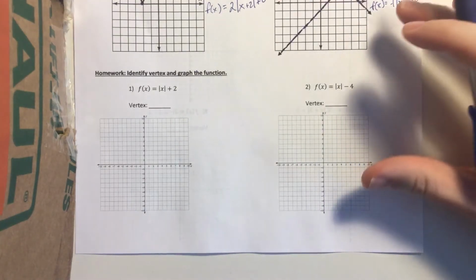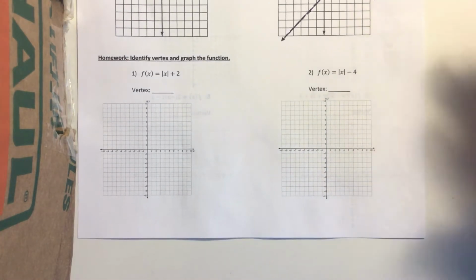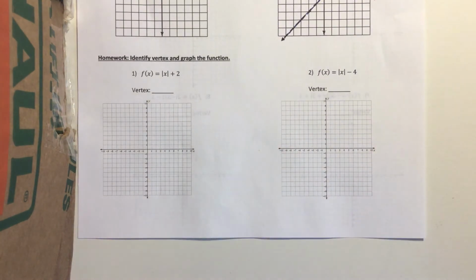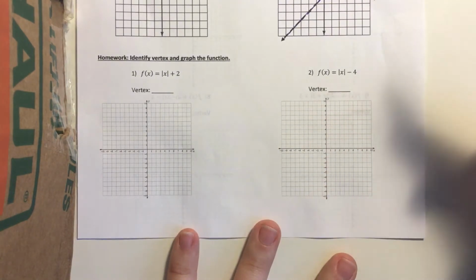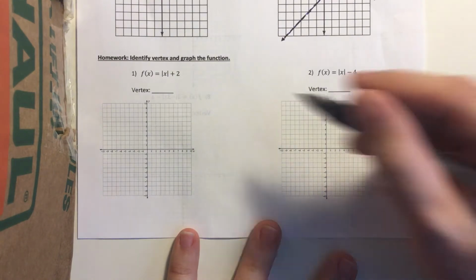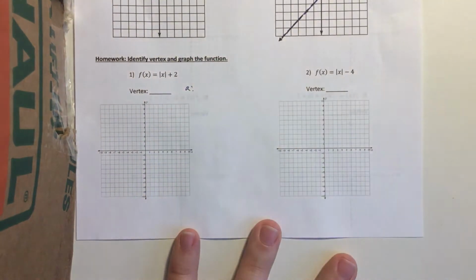Okay, today we're going to do the homework from section 2, day 2. I'm going to go over it, so hopefully if you have any questions, you'll be able to find it here and figure out what you're doing wrong. We're just graphing a bunch of absolute value functions, and it wants us to write down the vertex. I'm going to write down the a value as well for each of these.